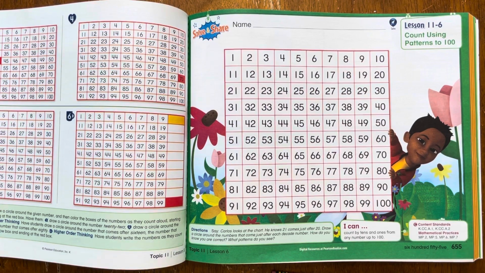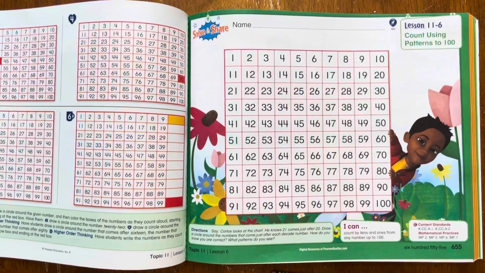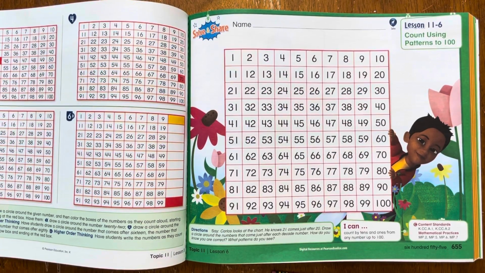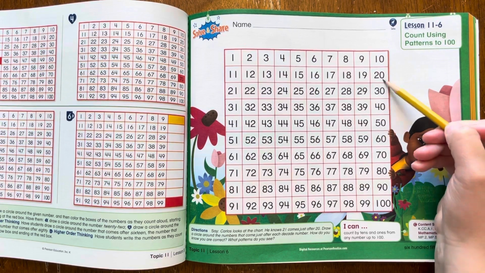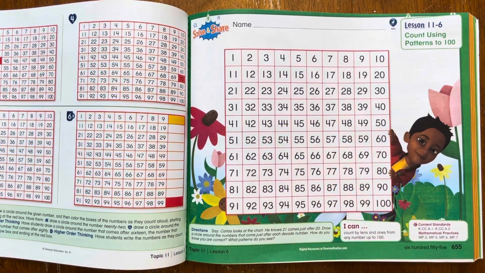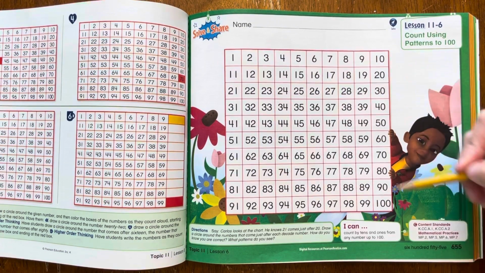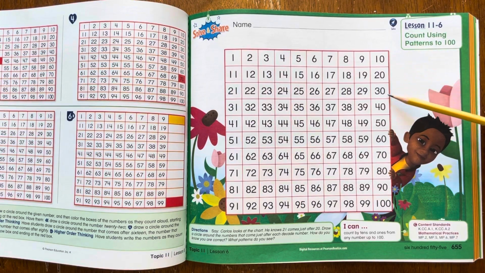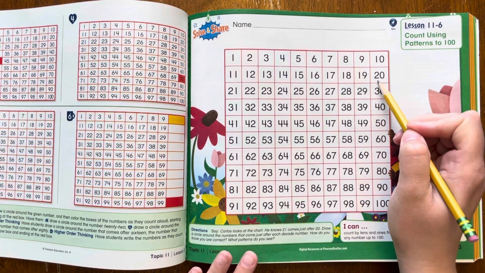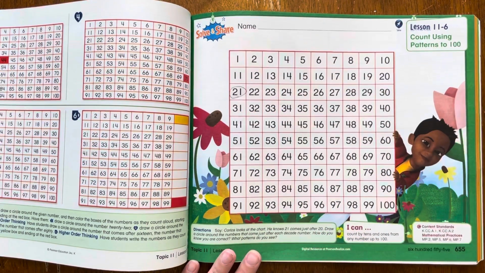All right, Carlos looks at this hundreds chart, and he notices that 21 comes just after 20. So here's 20. The next number is 21. So we're going to try and see what numbers come after each of the decade numbers. So these are the decade numbers: 10, 20, 30, 40, 50, 60, 70, 80, 90, 100. He knows that 21 comes next.